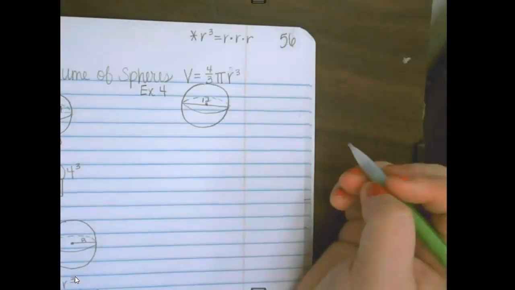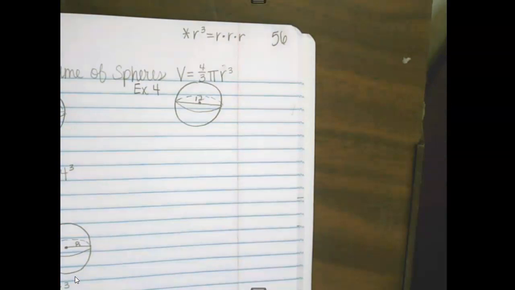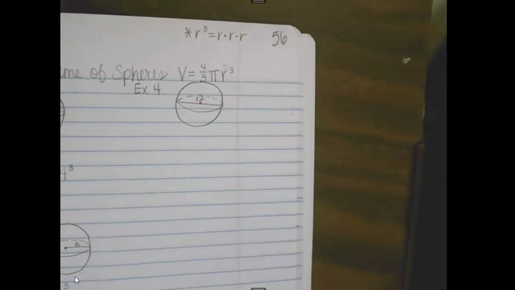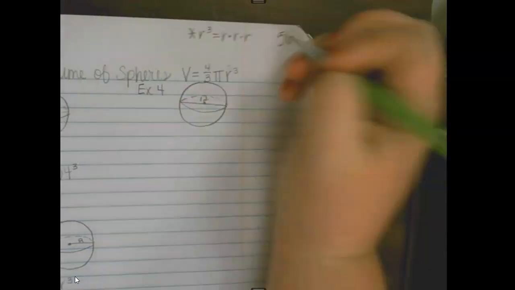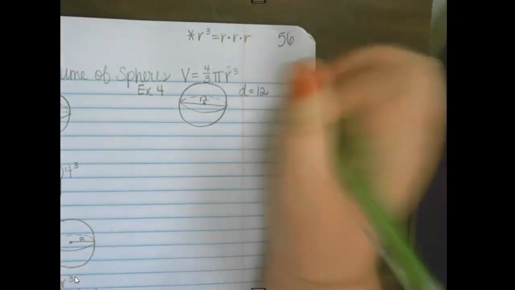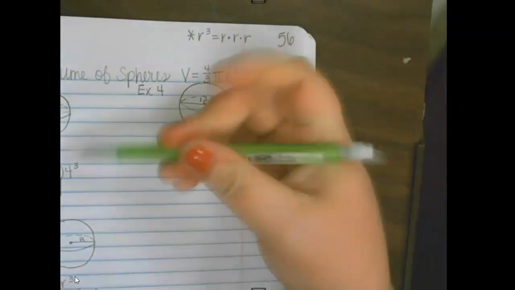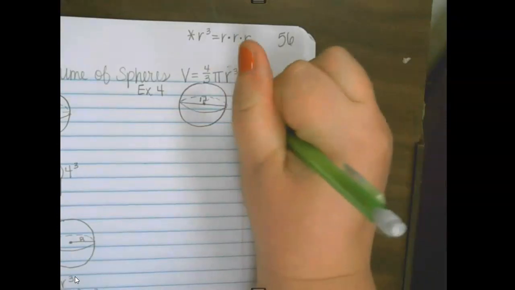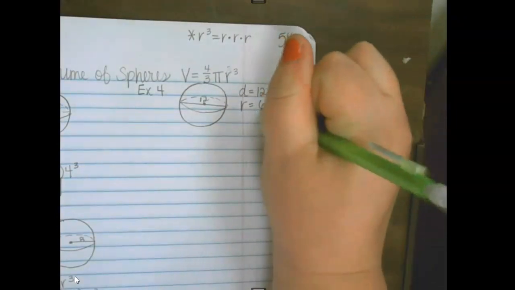Give you a second to get that copied down. This one gave us a diameter of 12. Our formula has a radius in it, so I'm going to change it and figure out its radius, which is half of it, which is 6.